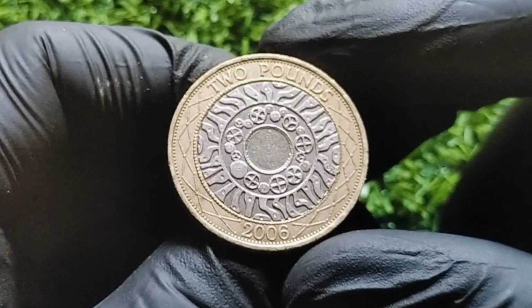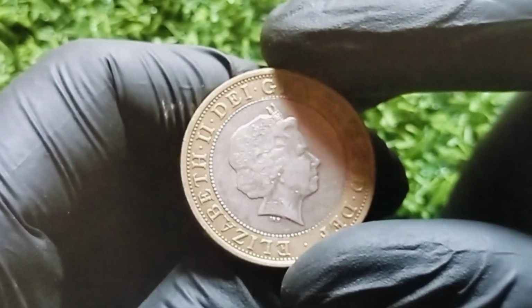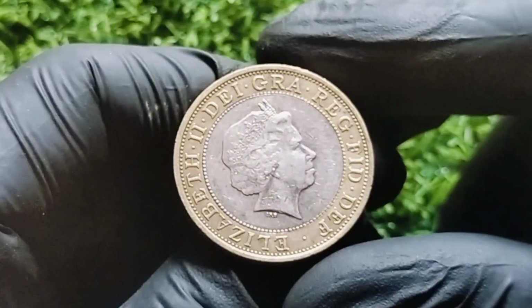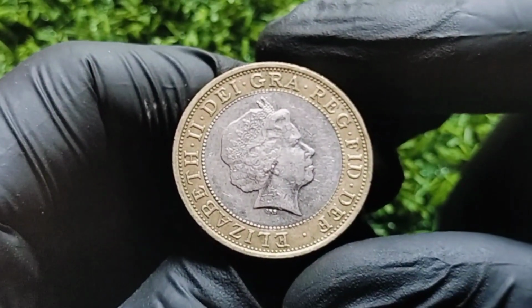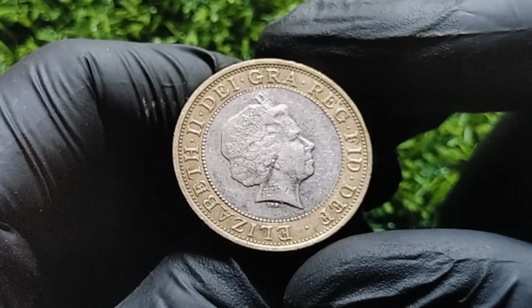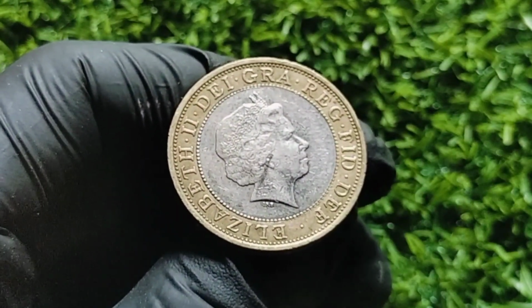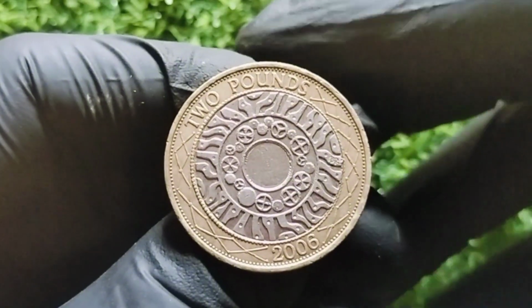The 2006 issue, like others in the series, also demonstrates the Mint's commitment to combining artistry with security, a philosophy that has influenced coinage worldwide. In terms of global context, the UK's £2 bimetallic coin preceded similar designs in the Eurozone, Canada, and other nations, showing Britain's role as an innovator in coin production.